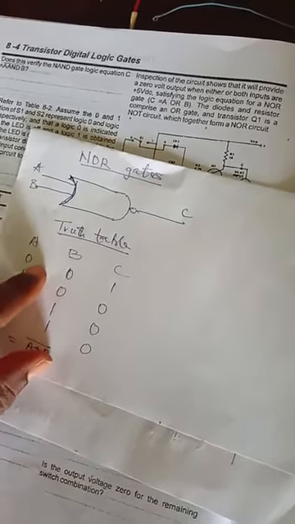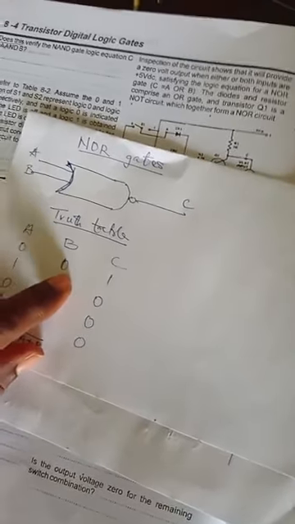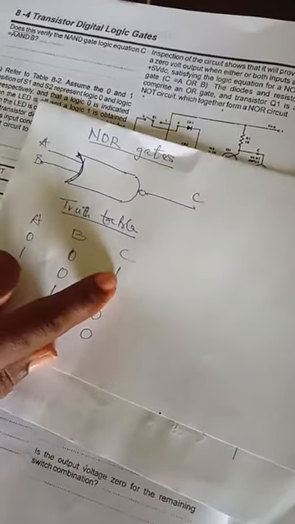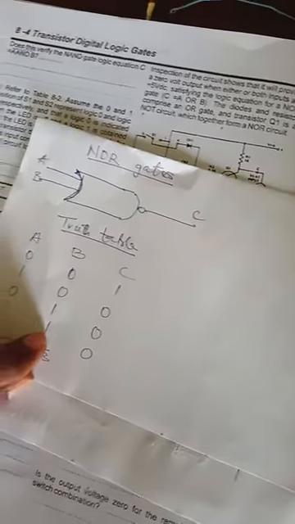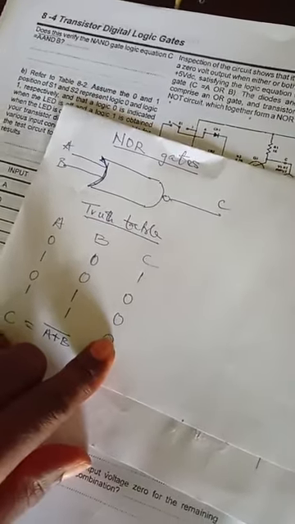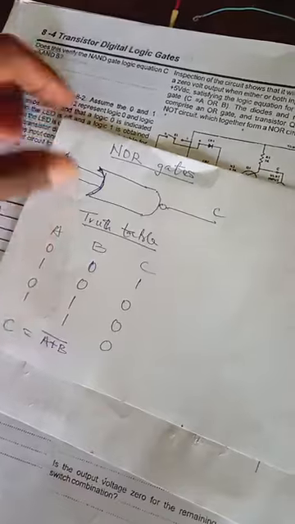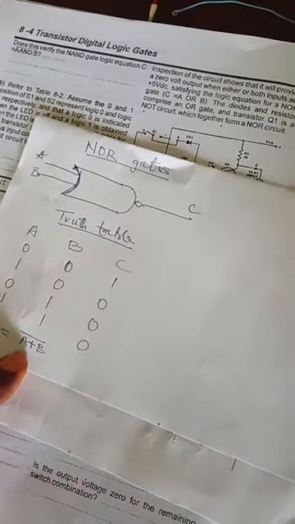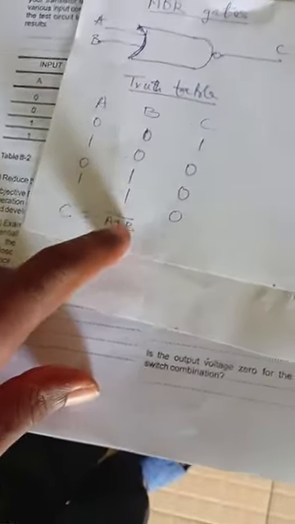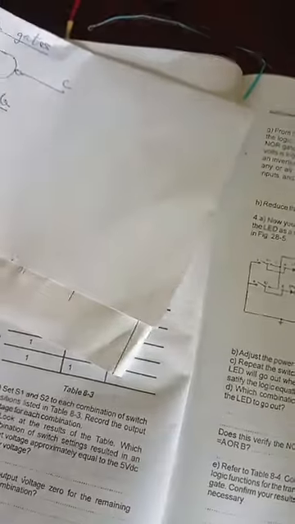It is when we have both inputs at 0 that we are going to have an output. If any or both of the inputs is on, we are going to have off. That's the NOR gate, and this is the equation for it: C equal to A plus B bar. So that is the negation of A plus B.